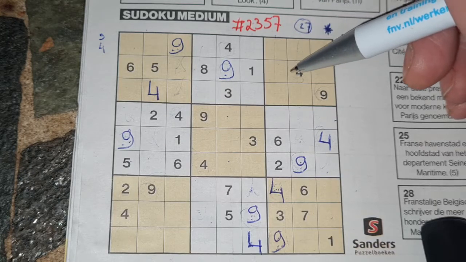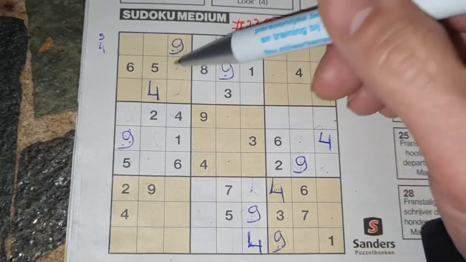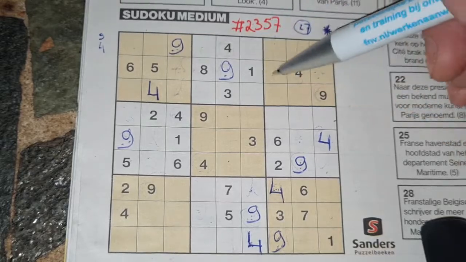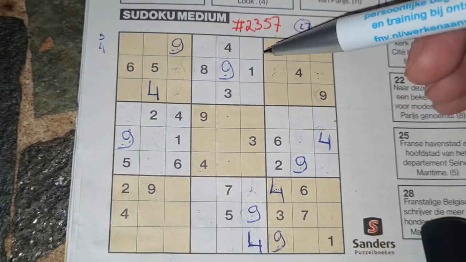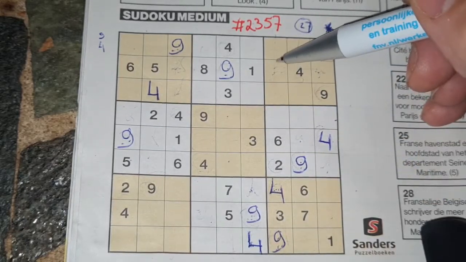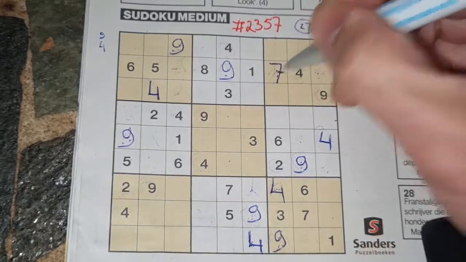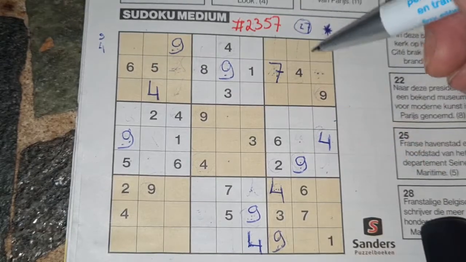Then 2, 3. Yes, 3 missing numbers in the second row. Those numbers are the 2 is missing, the 3 is missing, and the 7 is missing. 2, 3, 7. And look, we have a 2 and a 3 in this column. So no 2 and 3 in this box. So 1 digit left should be the 7. The 2 and the 3 go in those 2 boxes. Alright.